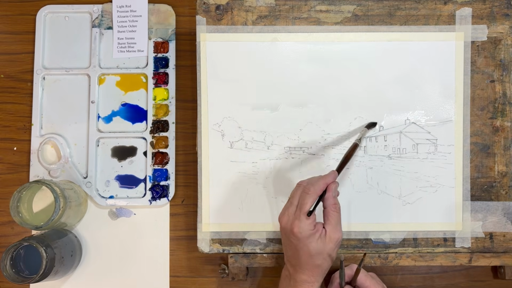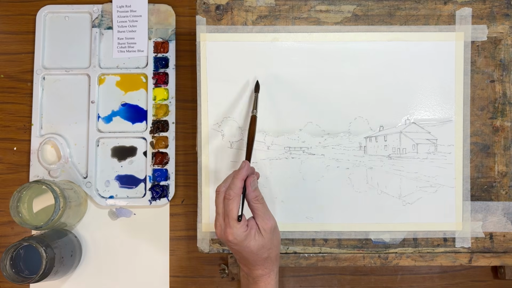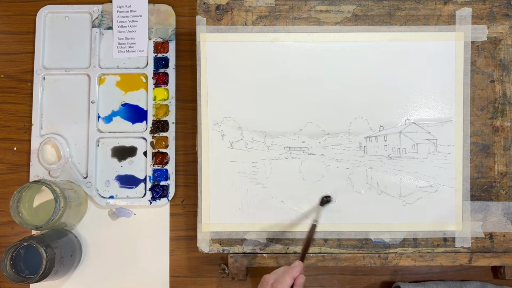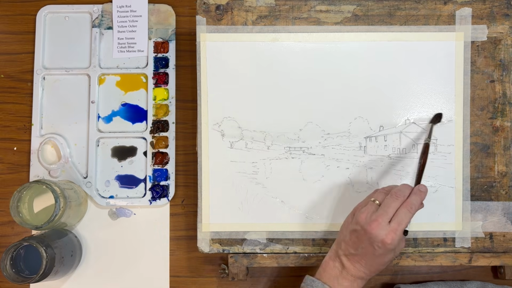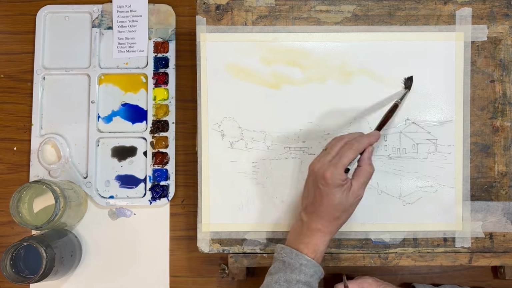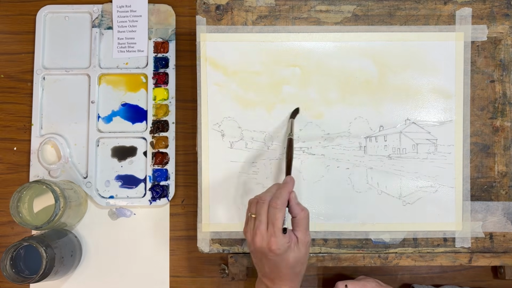Okay, so we're going to wet the paper first. Make sure we've got a nice even wetting of the paper. And then when I've done that, we're going to mix the yellow ochre and apply that, relatively pale, that sets the mood, dropping that in from the top to the bottom. Then I'll get my tissue, screw up this tissue, and roll it on the surface to lift off the clouds that I wanted.